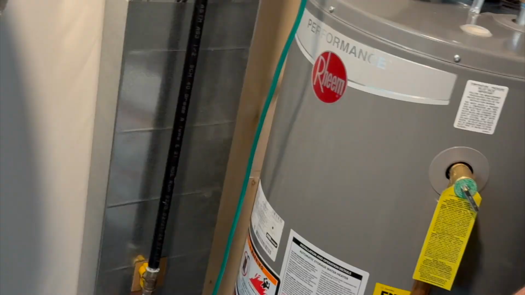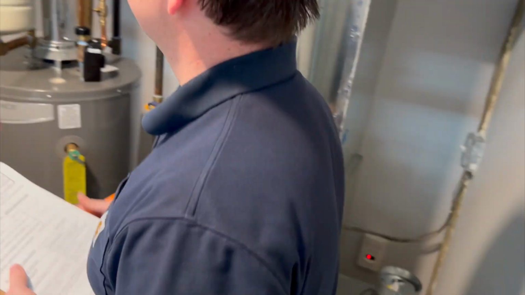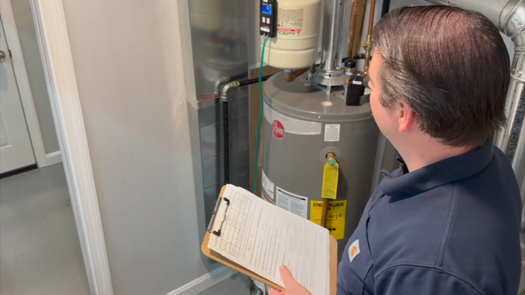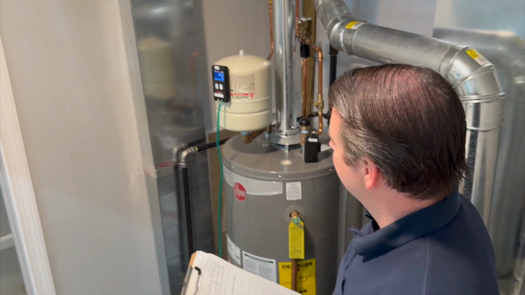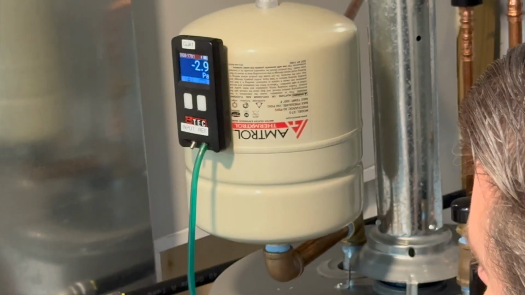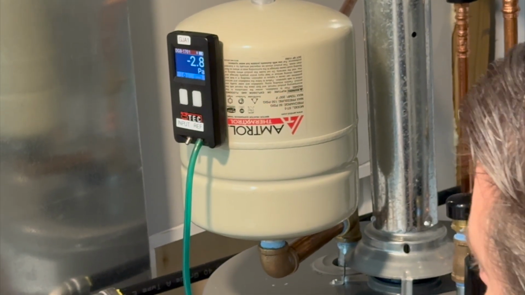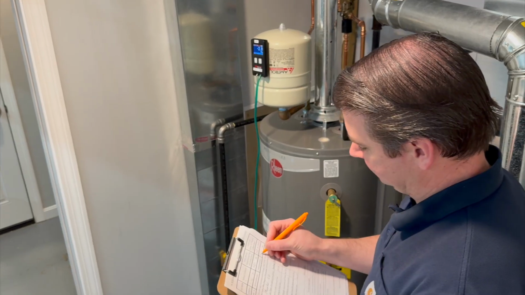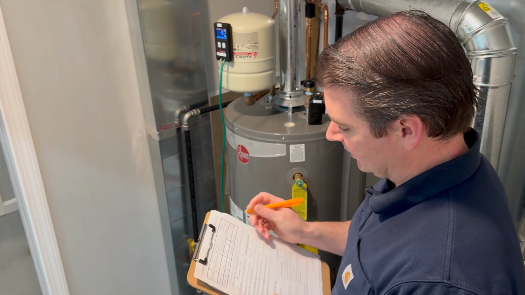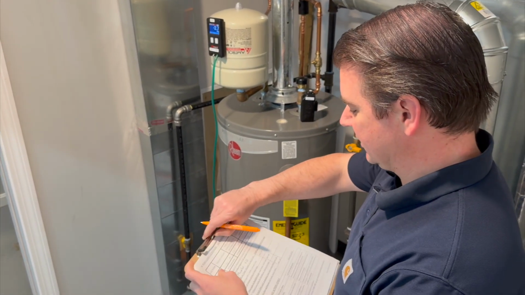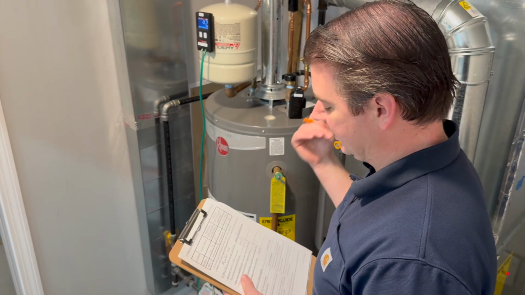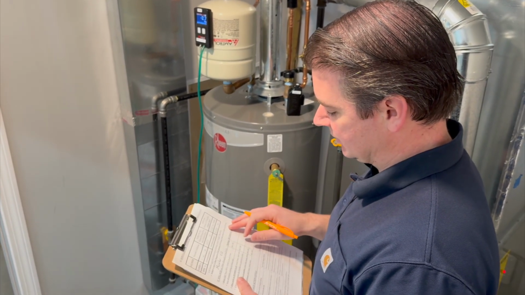So lastly, we'll open the CAS doors. With our CAS doors open, we're getting a reading of about negative 2.8. So that means worst case depressurization would be in this scenario with all the bathroom exhaust fans on, air handlers operating, CAS doors open.